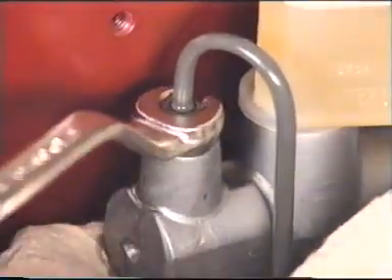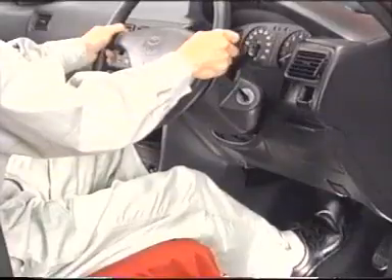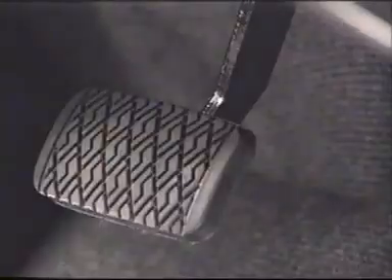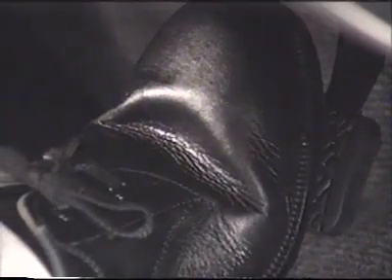Slowly depress the brake pedal and hold it down. Be sure to operate the pedal slowly. Rapid operation would break the air into smaller bubbles, making it very difficult to remove.